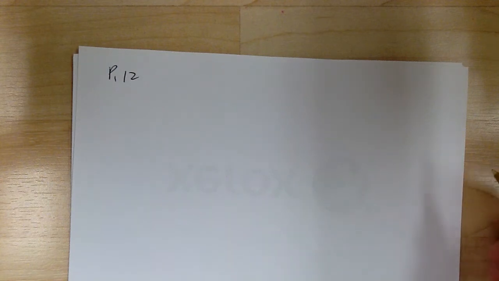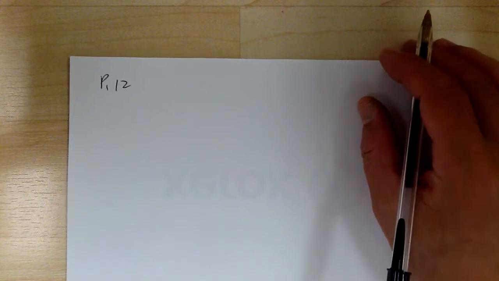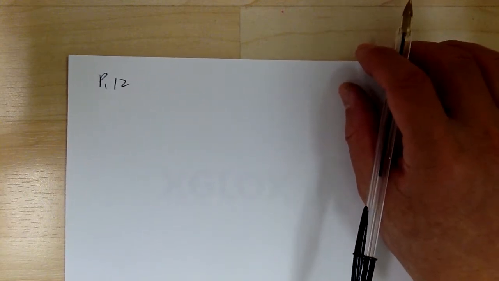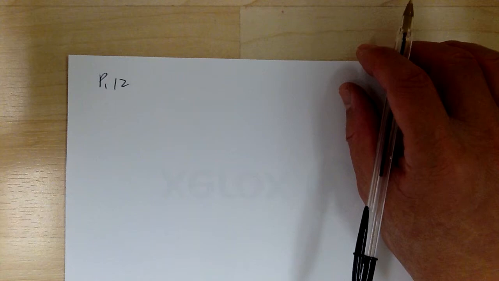Open your book to page 12. Today's lesson is about the slope of a line and the angle of inclination. The definition of inclination, if you look on page 12, is the smallest angle between the x-axis and the line.